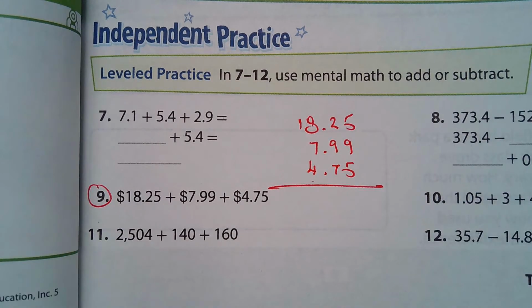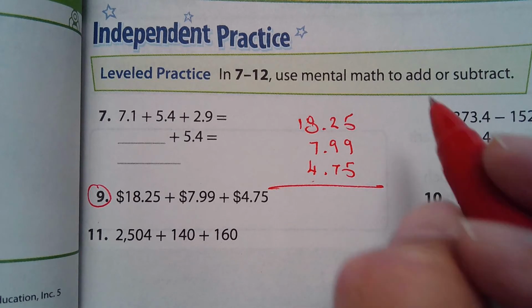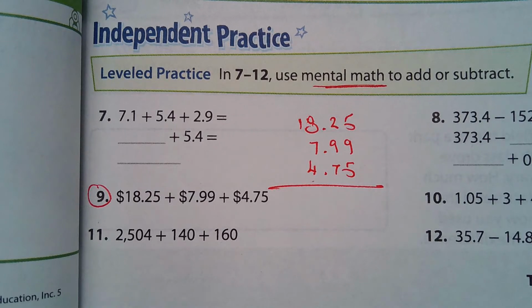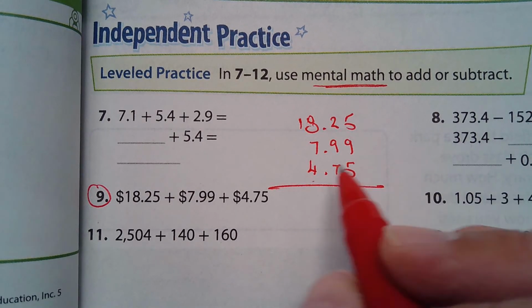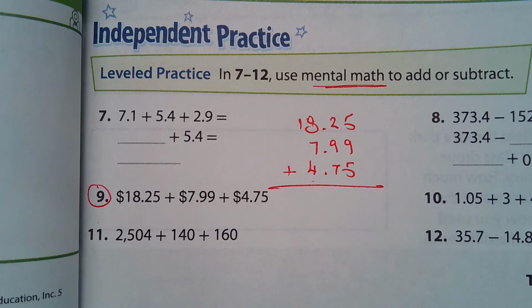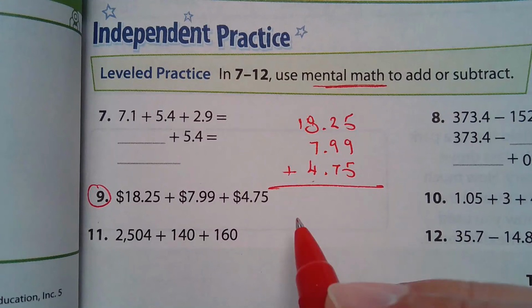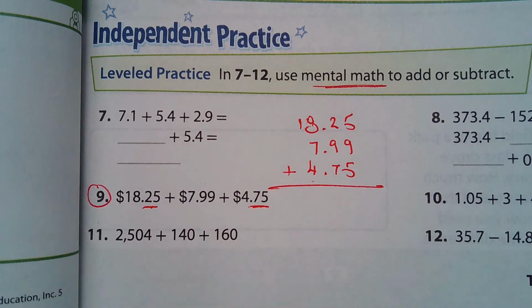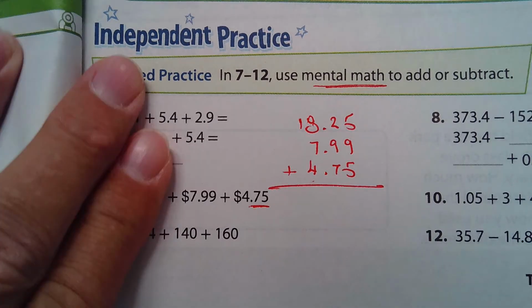Okay. Now, oh, my bad. It does say to use mental math for these problems. Well, okay, so go ahead and use mental math for these problems. But just remember, when you're adding decimals, line up decimals. All right? But in these, I see some compatible numbers. Here's a 75 and here's a 25. So that should make it a little bit easier. Okay, next page.